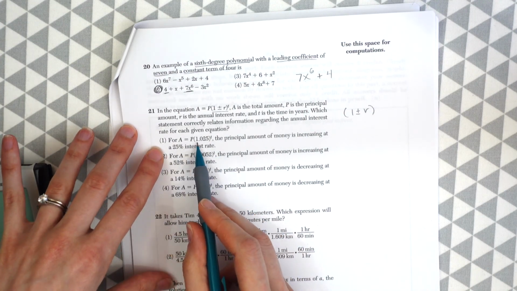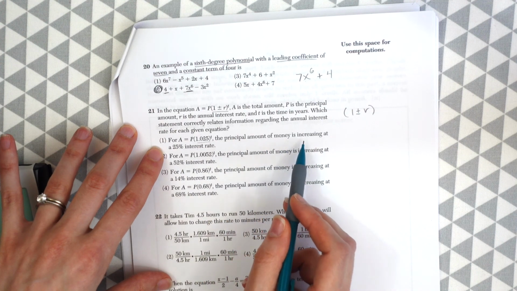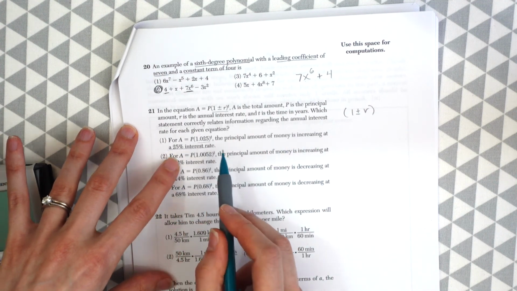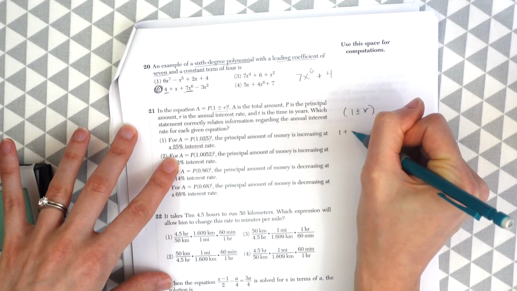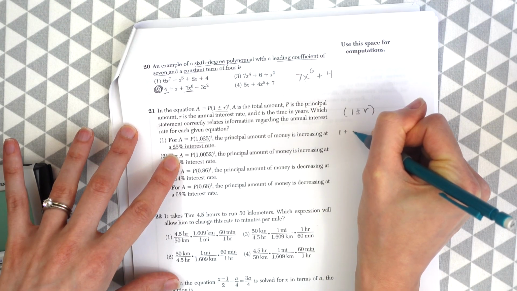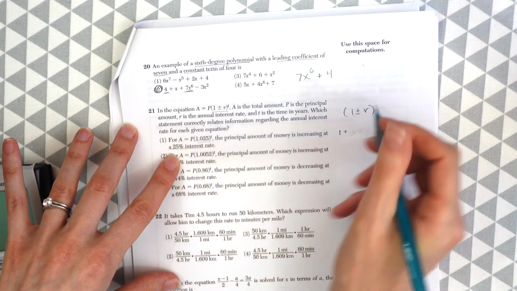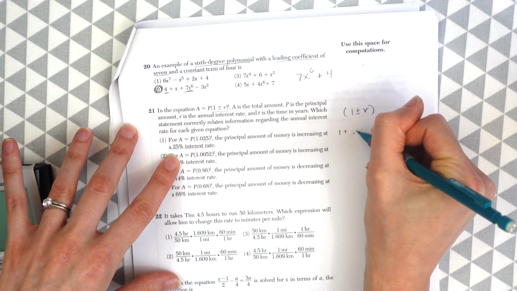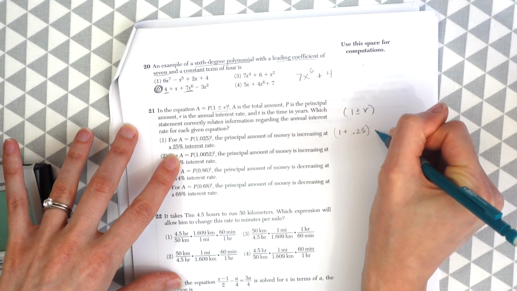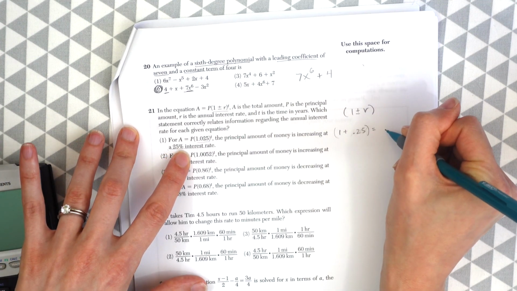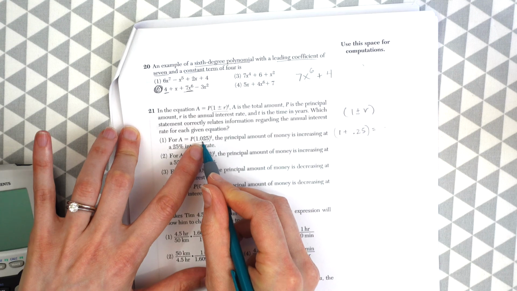So for A, P times 1.025 raised to the t, the principal amount of money is increasing at a rate of 25% interest rate. So that would mean 1 plus 25% interest rate. So they're saying that the r here is 25%, or 0.25. So that means 1 plus 0.25 would have to give you this, 1.025.